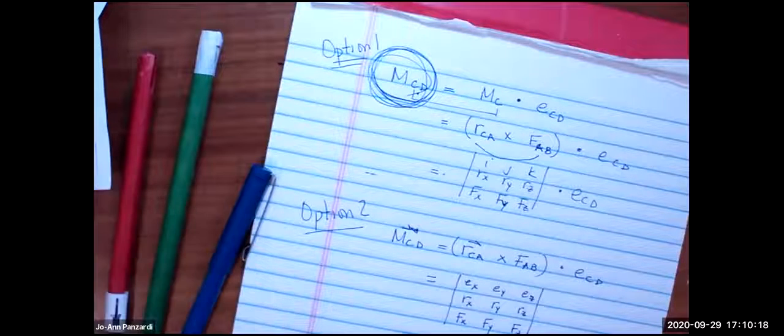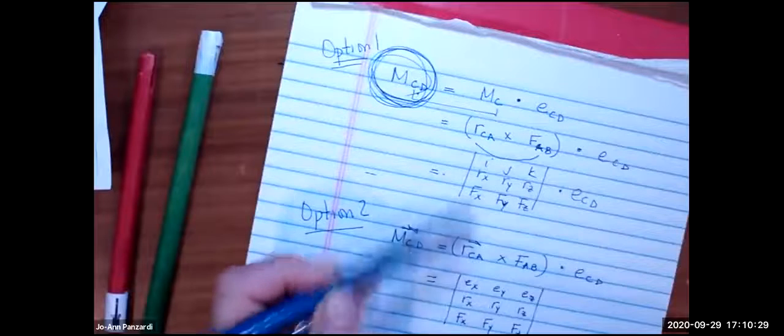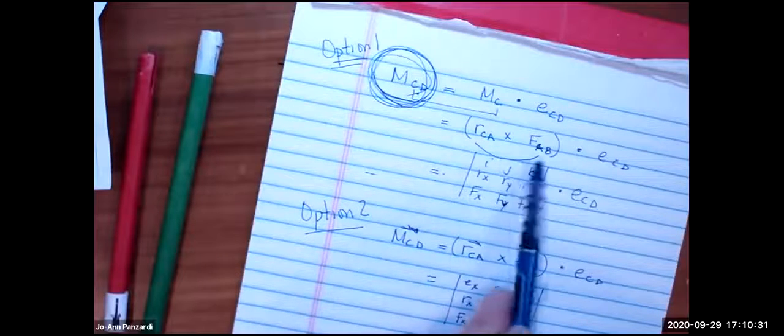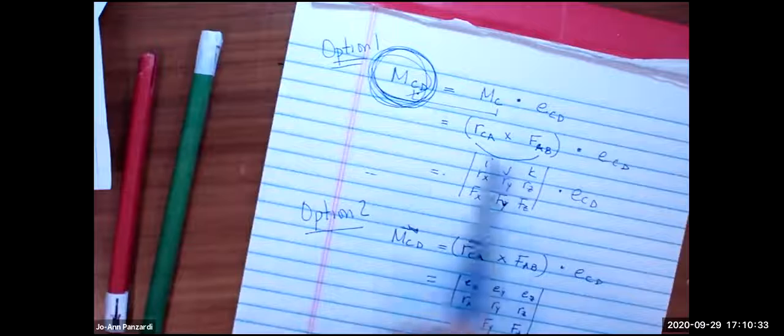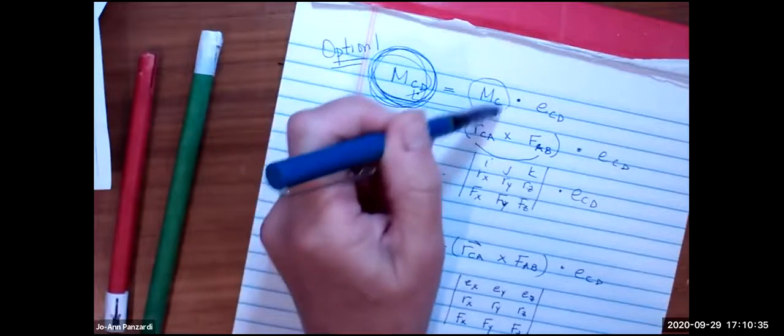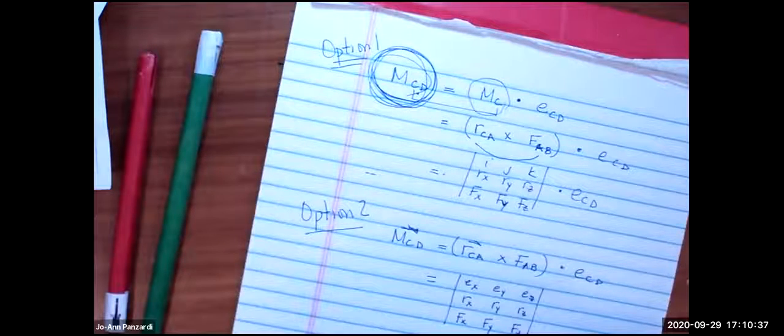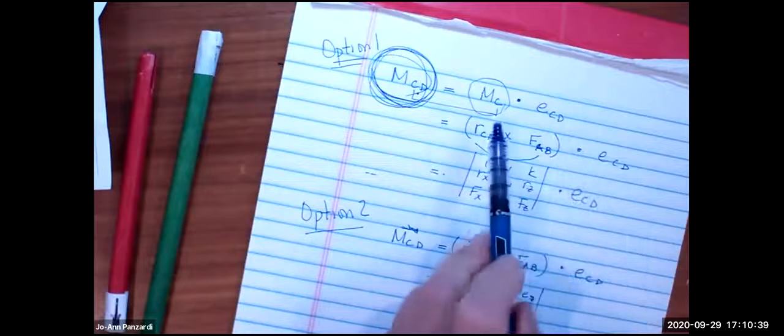I'll wait until you write that, and then I'm going to go back. Those are equivalent, right? MC is that thing you wrote out, RCA cross FAB. That's the same term. They're exactly the same. But what we did here is an intermediate step of solving for the moment about C first. If I don't ask you what the moment is about C, you could go ahead and just do the determinant.